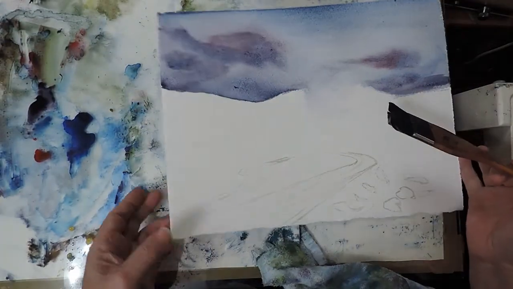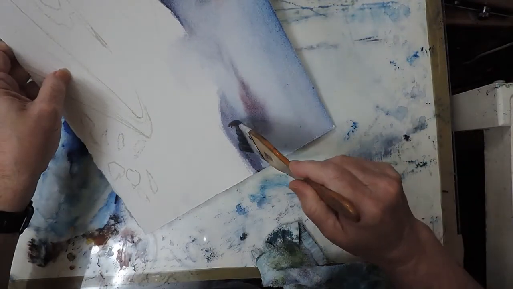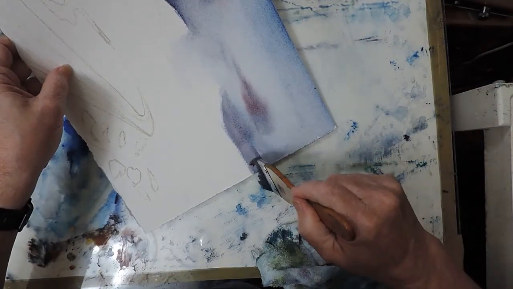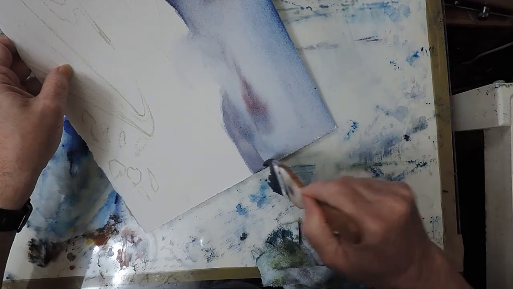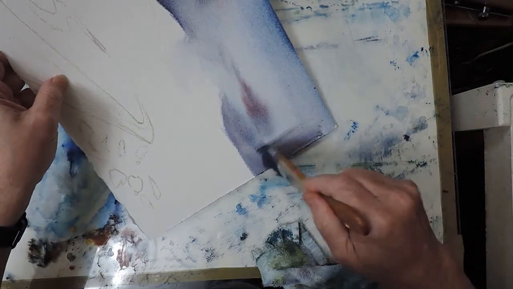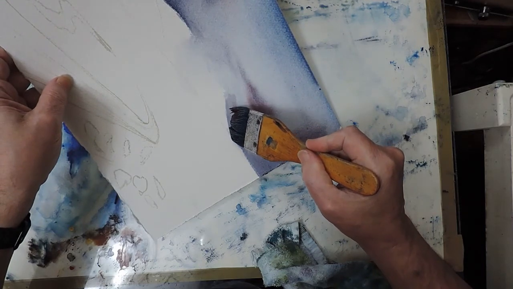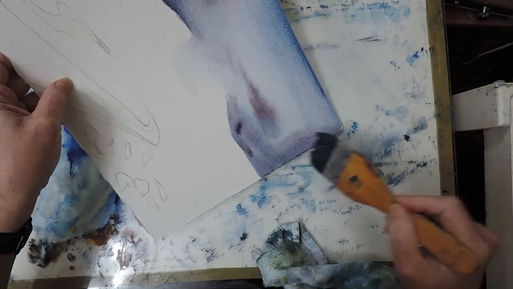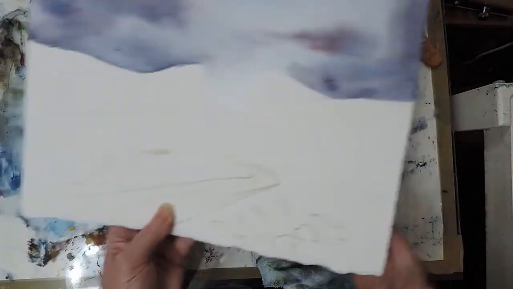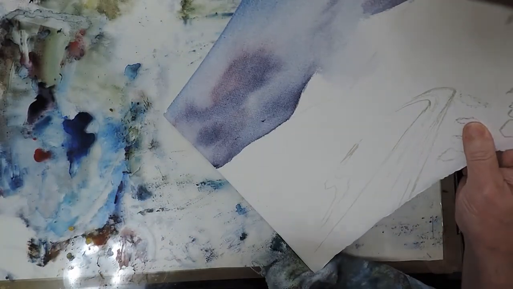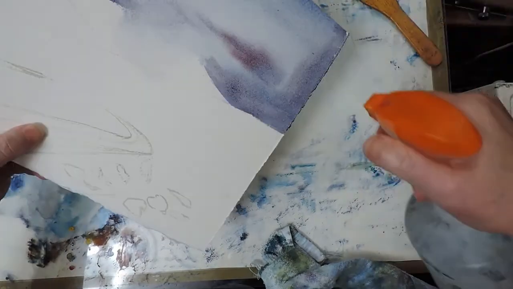And I've got differential drying going on. There are some areas that are drier than others, and I don't really want that. I want it all to be blending. And I don't want a straight line up the side there.